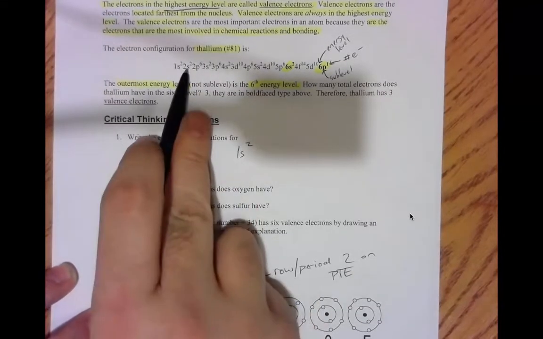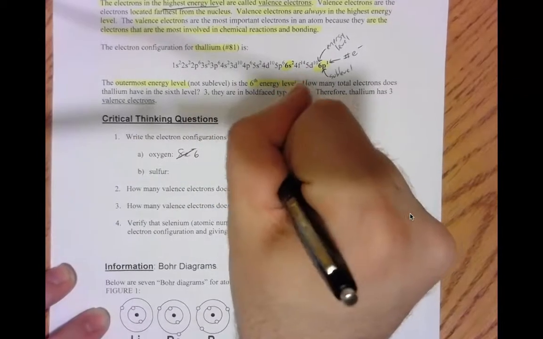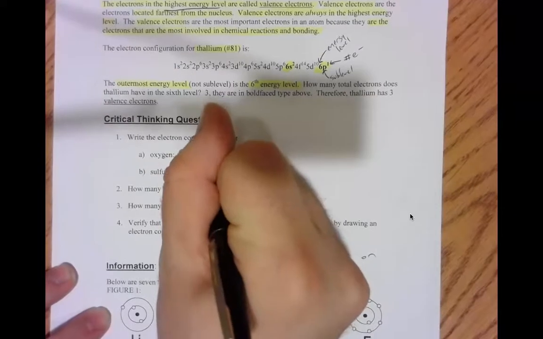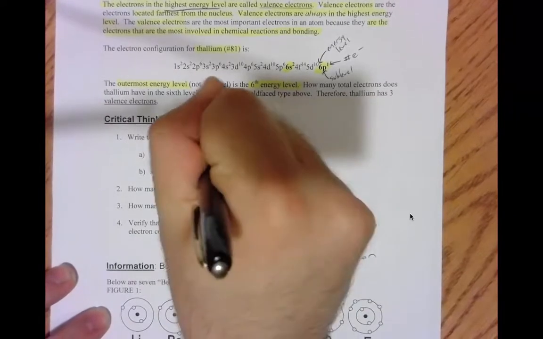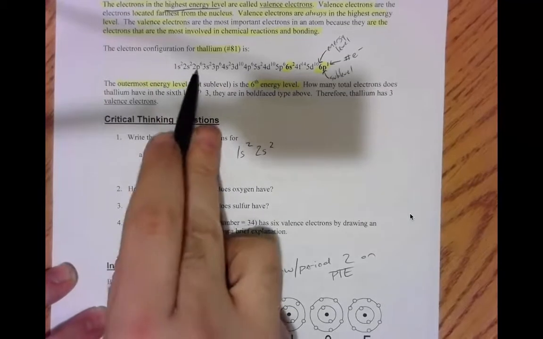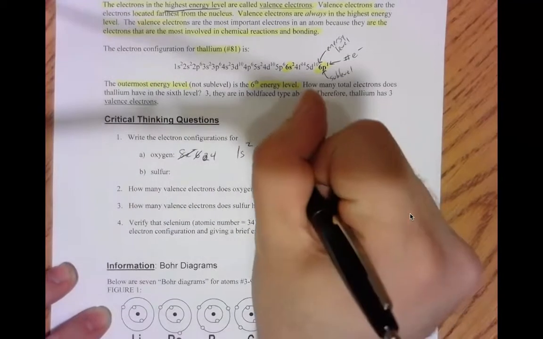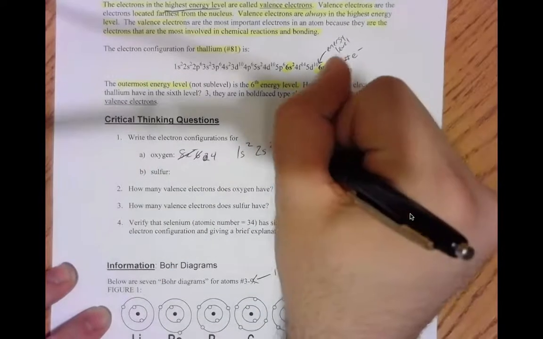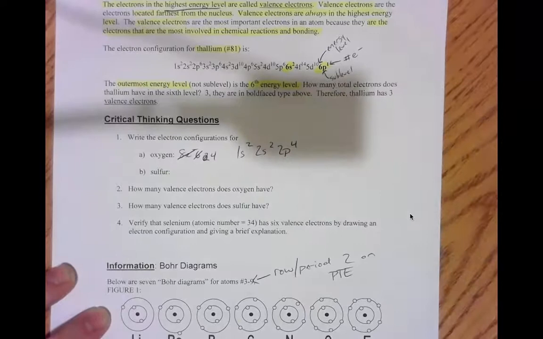After 1s comes 2s. So we do 2s2, because remember, s orbitals can hold 2 electrons. That means we subtract 2, so then we have 4. After 2s, it comes 2p. So we write 2p. Remember, p's can hold 6, but we only have 4 left, so we write a 4.